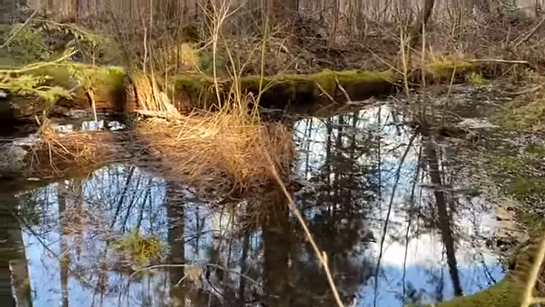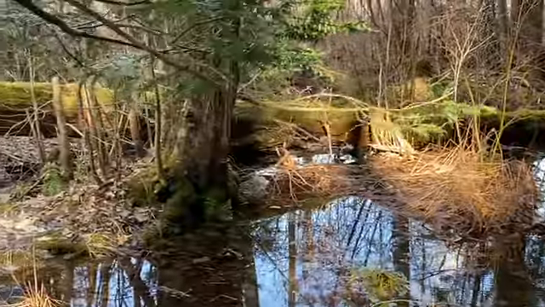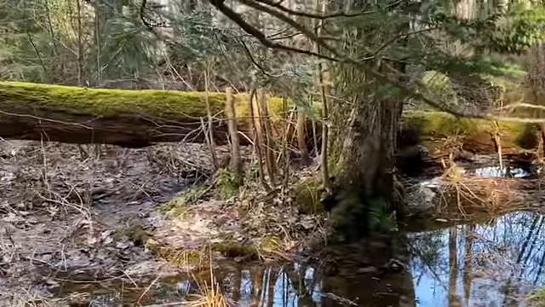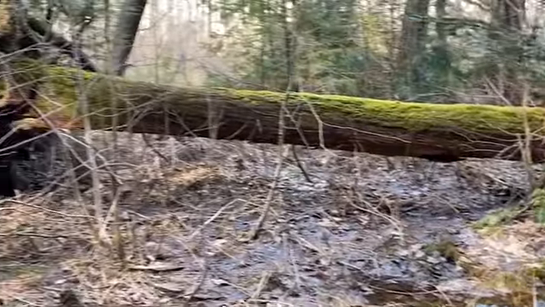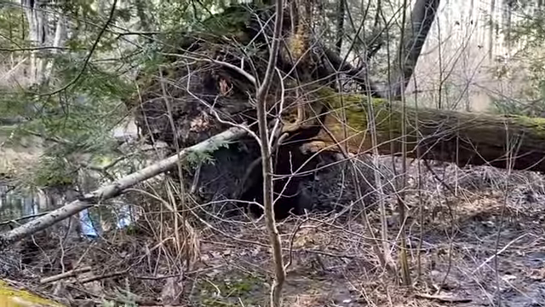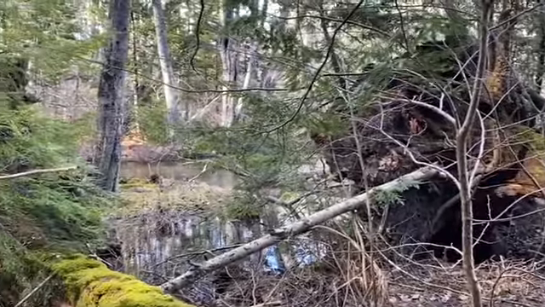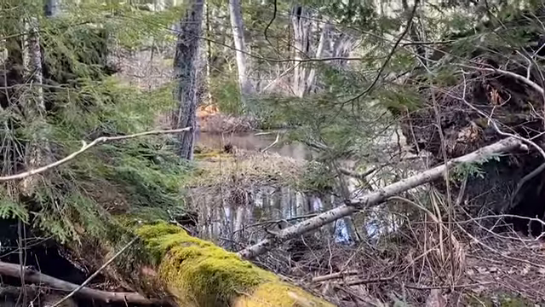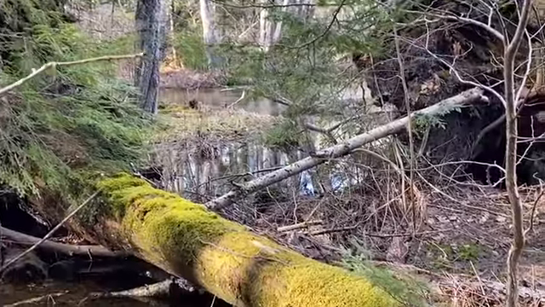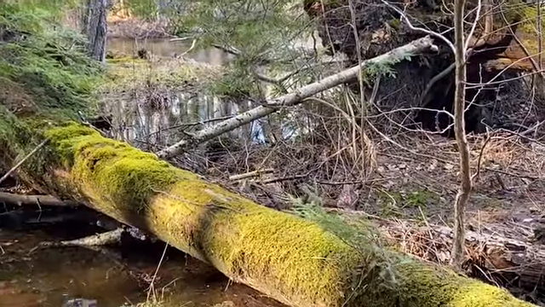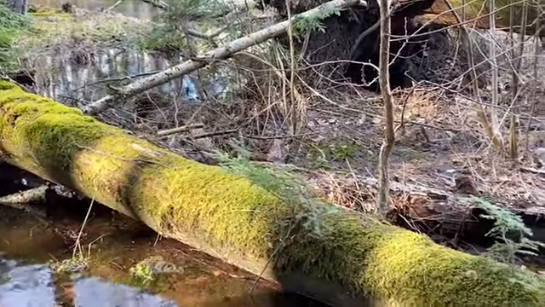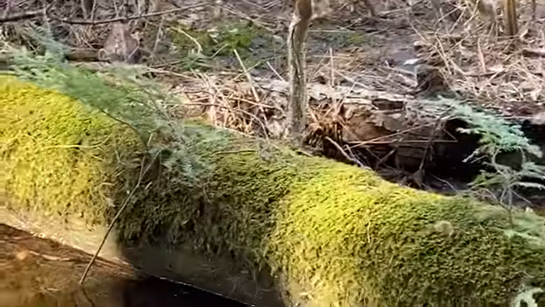Nurse logs serve as nurseries to seedlings, providing essential shade, nutrients, water, and protection from disease and pathogens. They offer seedlings and many other plant species a moist, nutrient-rich environment in which to grow. The gap they open in the forest canopy also allows sunlight to reach the forest floor, further supporting growth.